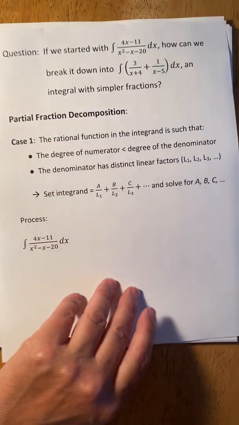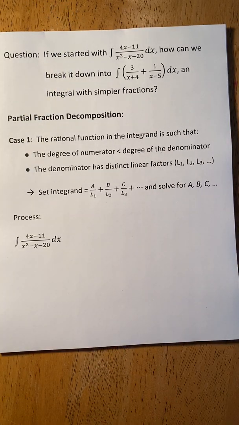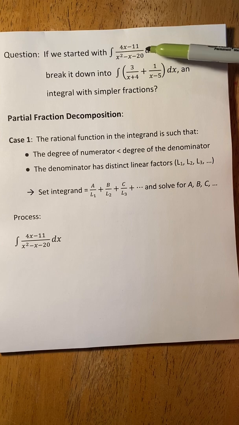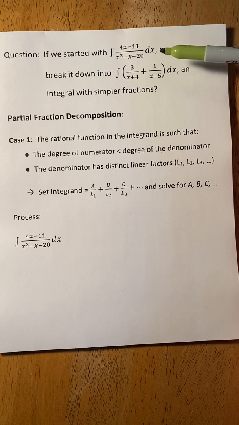So that brings us to the next page. What if we started with this? How can we break it down into those two fractions? Well, this is called partial fraction decomposition. There are different cases. In this case, the rational function in the integrand is such that the degree of the numerator is less than the degree of the denominator. We'll look at the other cases after. And the denominator has distinct linear factors. Then we set the integrand equal to constants over each of the linear factors.